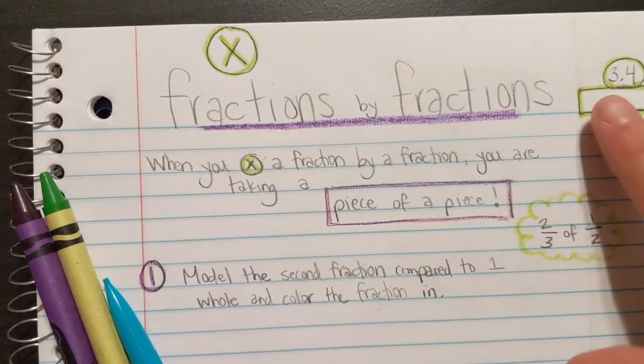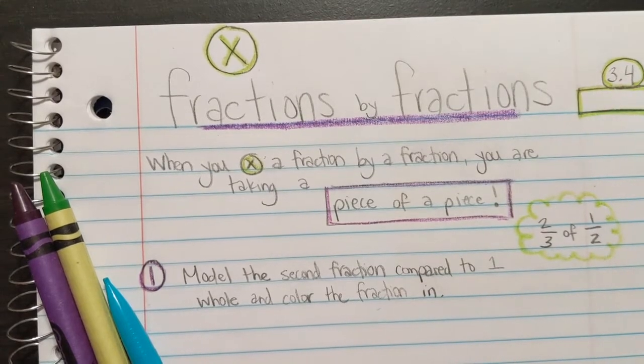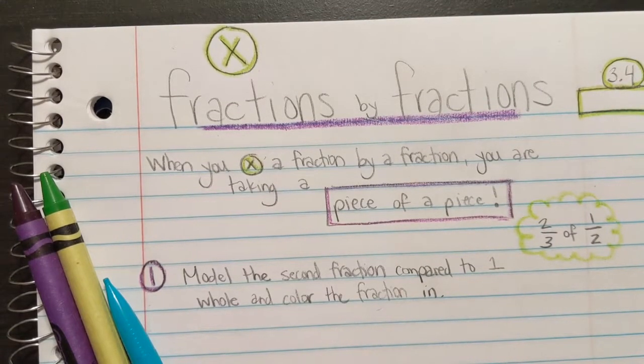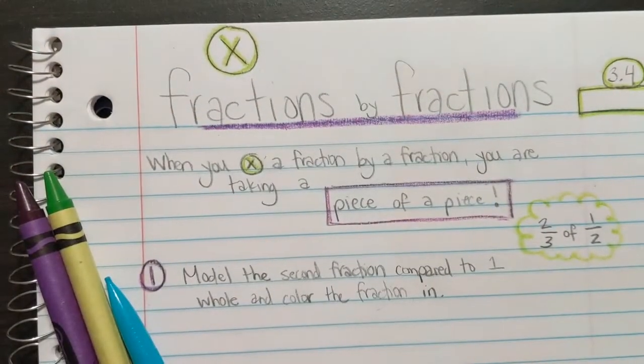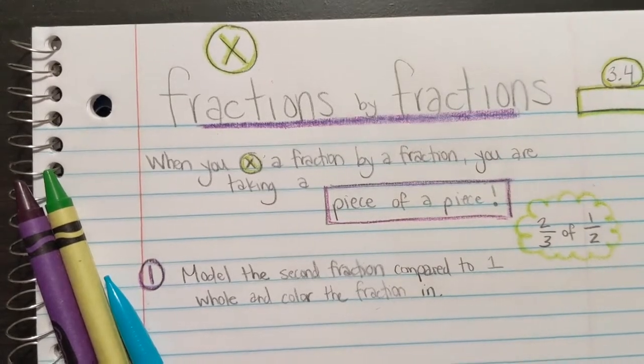Today's math lesson is lesson 3.4. We are going to be breaking this up into 2 days. So today is just 3.4 part 1. You need to title your journal, Multiplying Fractions by Fractions. Make sure you have a spot for the date and the lesson number.